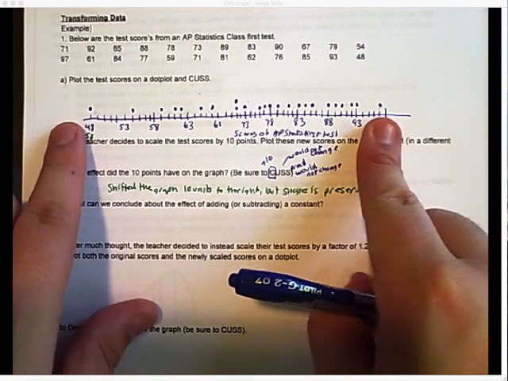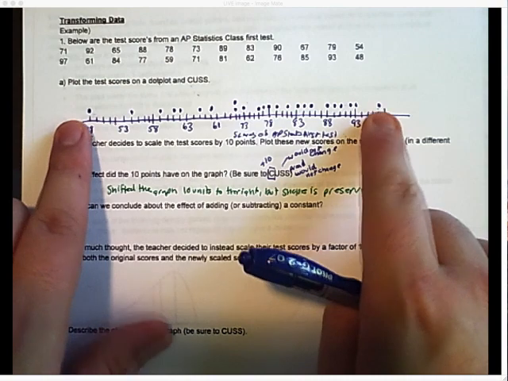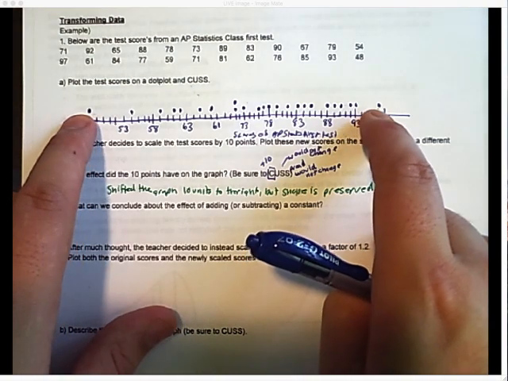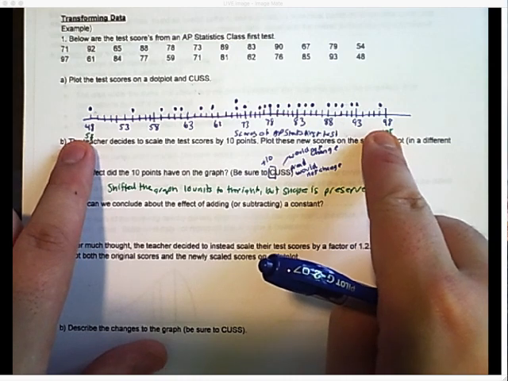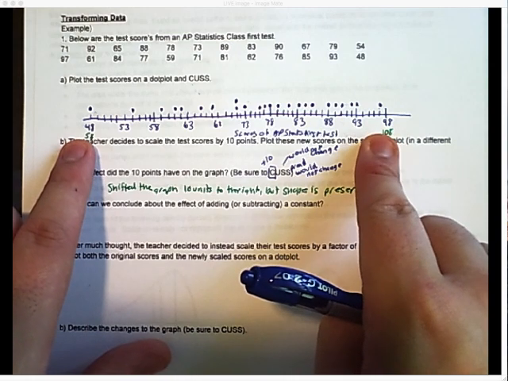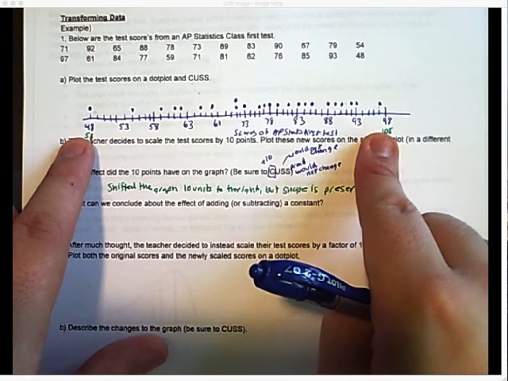Everything else is preserved. The amount of spread, like even the range here, if I took 97 minus 48, that's a range of 49. If I add 10 to everybody, 58, 107 minus 58 is still the same number. That's still 49, so it does not change the spread.